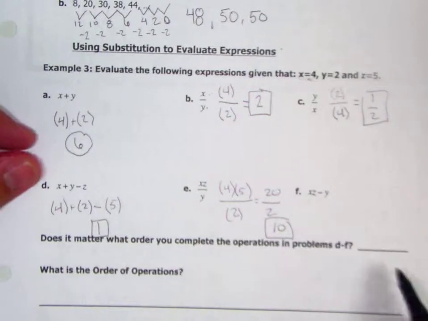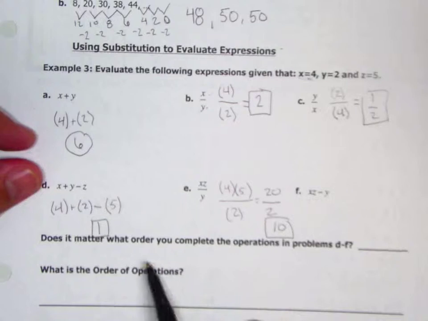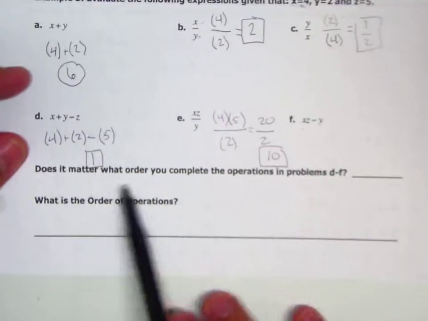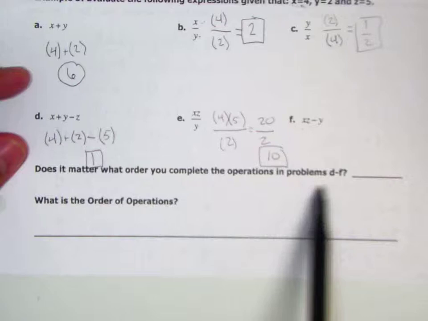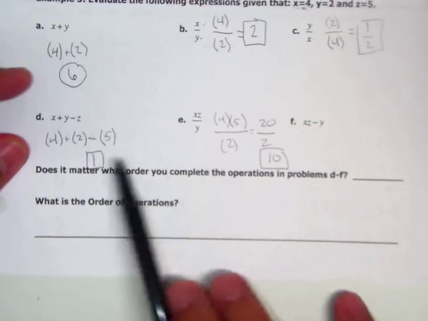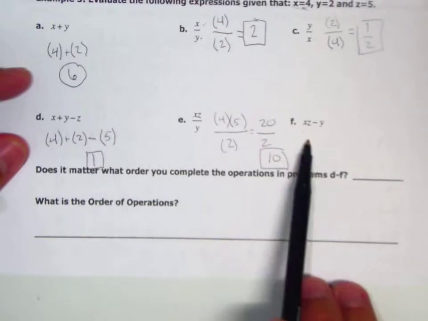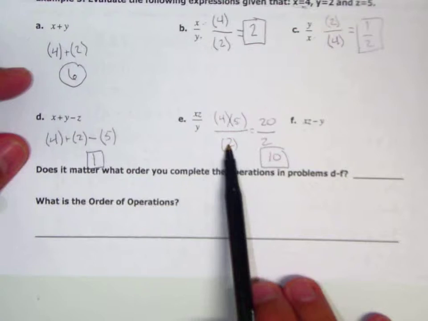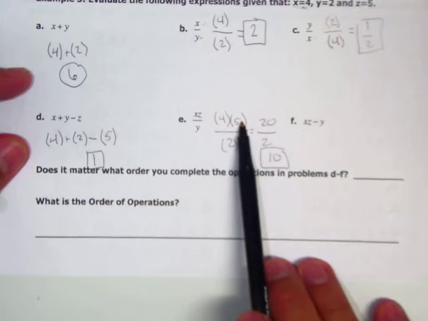Now, the question here says, does it matter what order you complete the operations in D and F? So in D, E, and F, does it matter what order I do the operations in? Okay, like for example, on E, could I divide first and then multiply by 5?